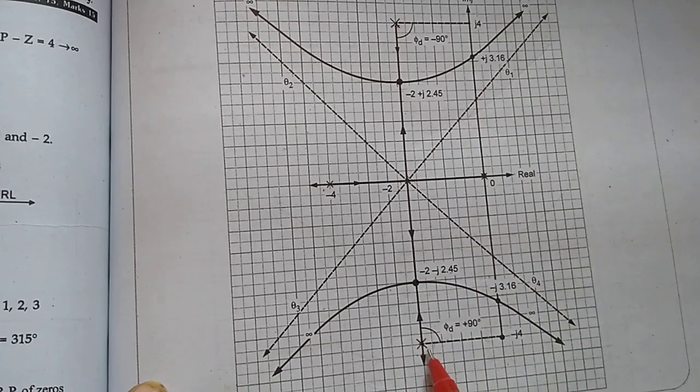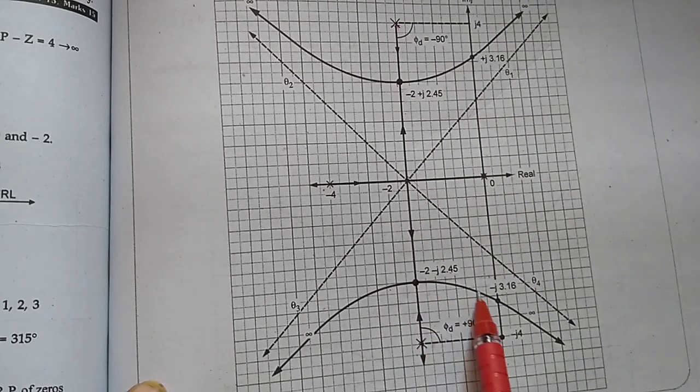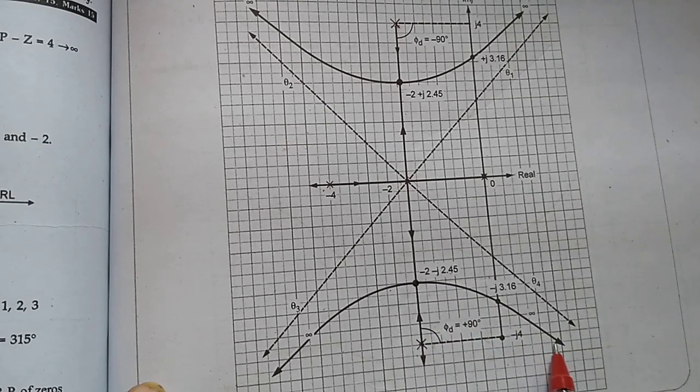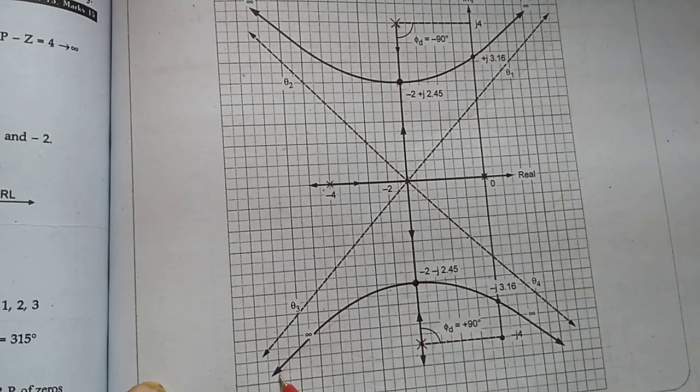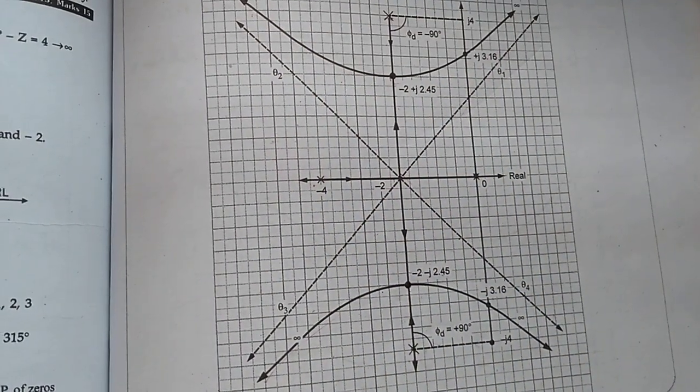Okay, then the root locus will start from this point, meet the breakaway point, touch the point of intersection and move to infinity. So here also same thing. This is about problem number 3.